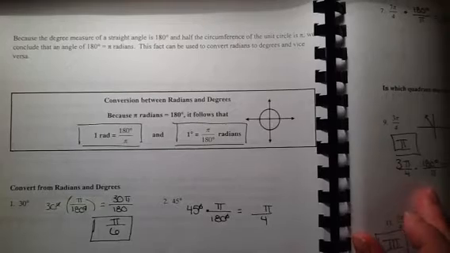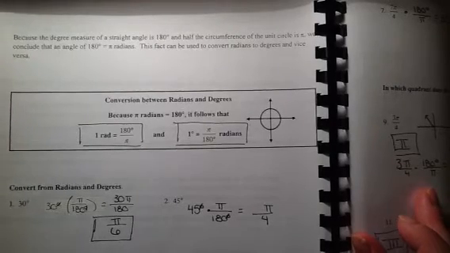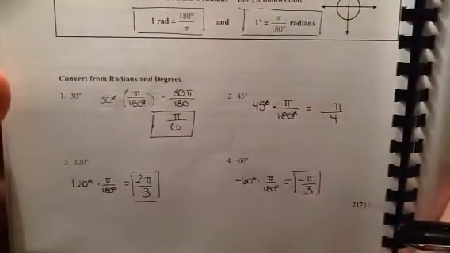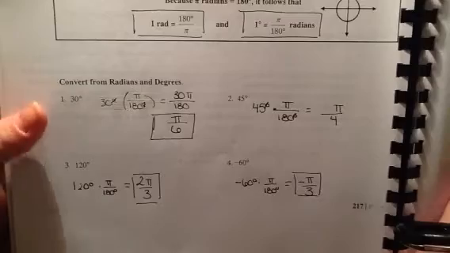So pause the video and then come back and check number 3 and 4. So on number 3 you should have gotten 2 pi over 3, and on number 4 you should have gotten negative pi over 3.